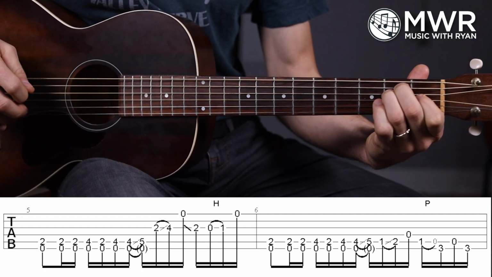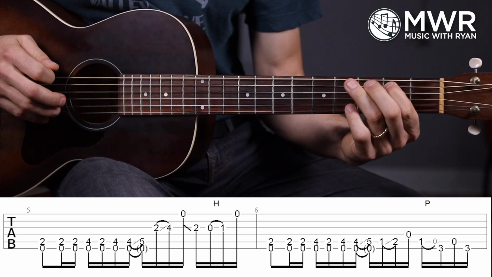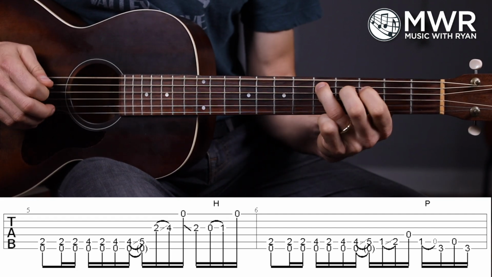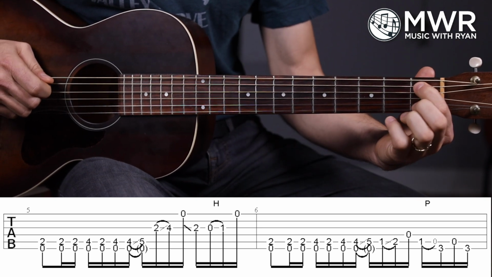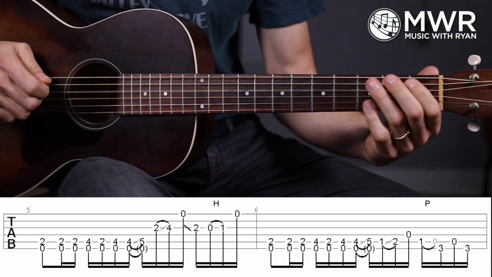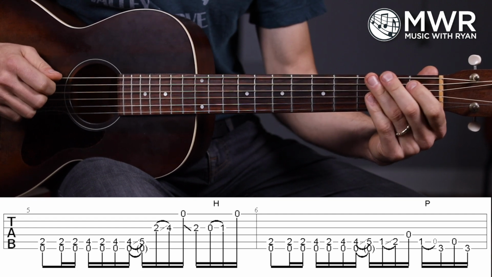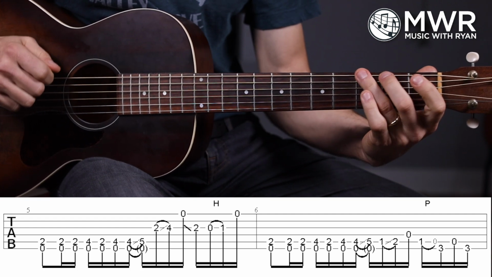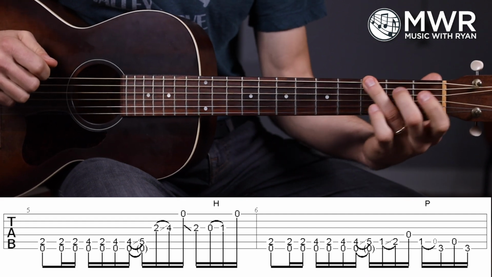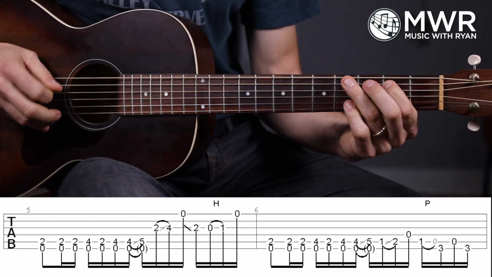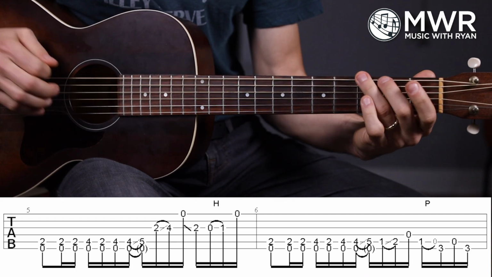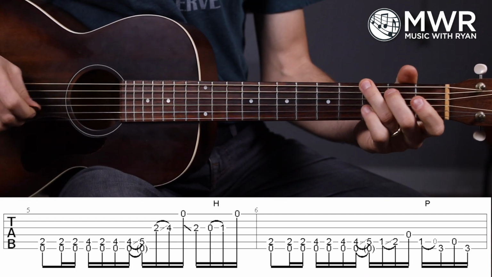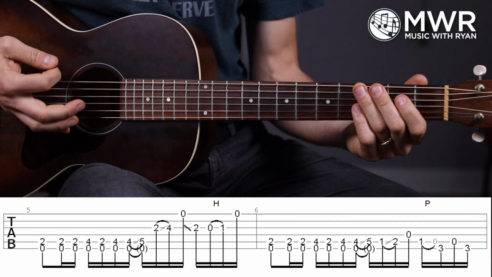Okay, and then measure 6 to get back to the shuffle. And then here's the lick we've already done. 1, 2, slide on the A, open D, 1-0 pull, grace note, and then 3 on the low E, open A, 3 on the low E. So those 2 measures, 3, 4.